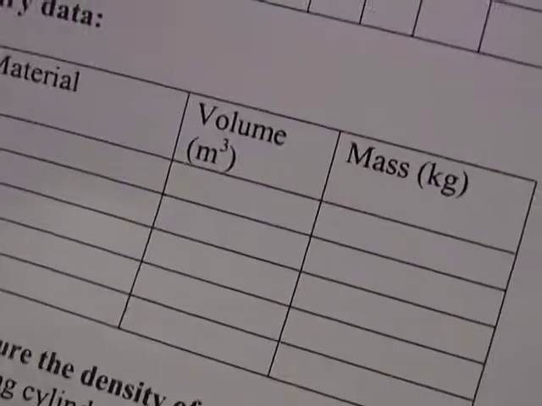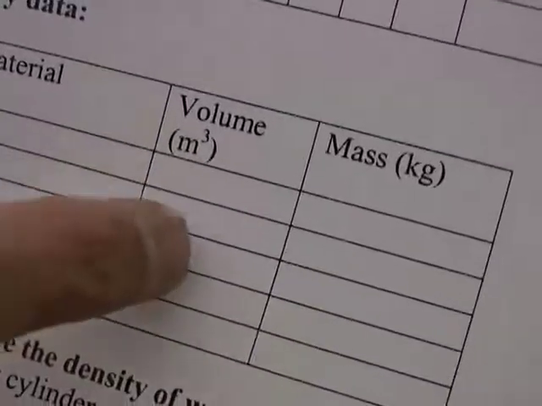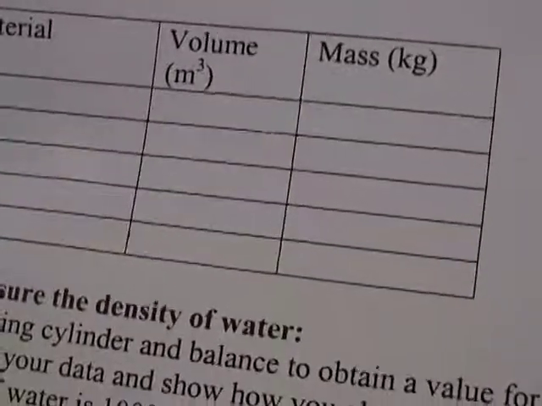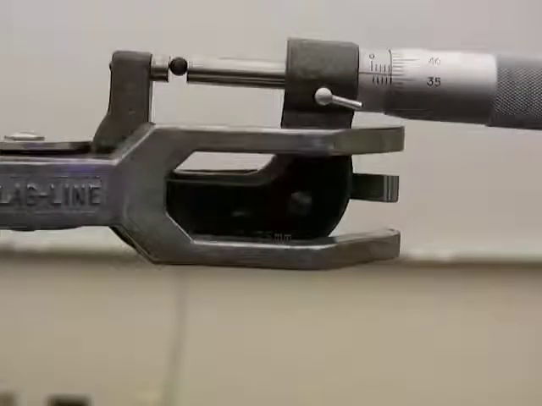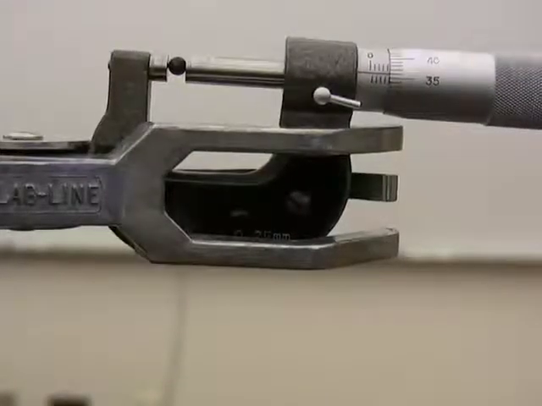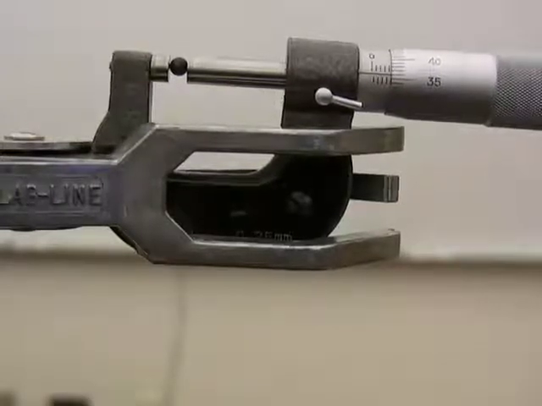So complete this chart for each copper piece, volume in meter cube, mass in kilogram, and then draw a graph of mass on the y-axis and volume on the x-axis. Is that right? And measure the slope, and that will be the density. So how many graphs will you have for this experiment? You will have two graphs, one for aluminum and one for copper.